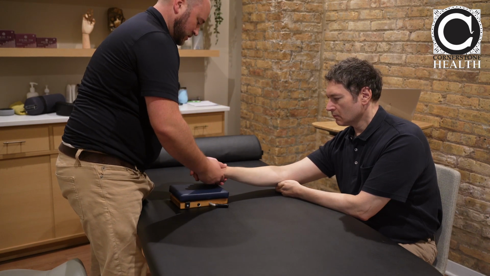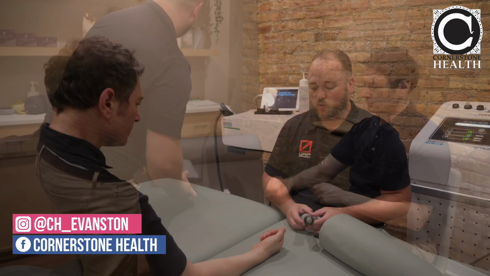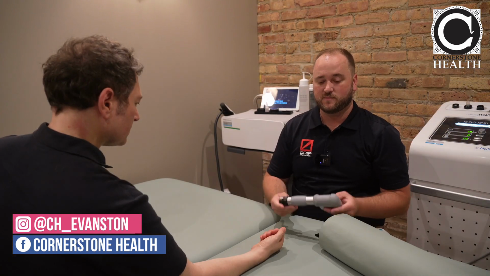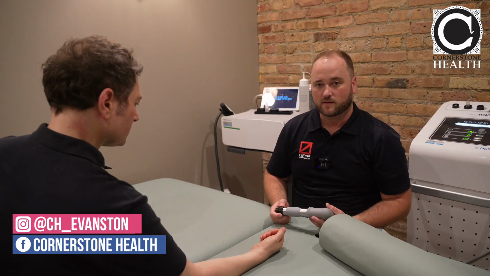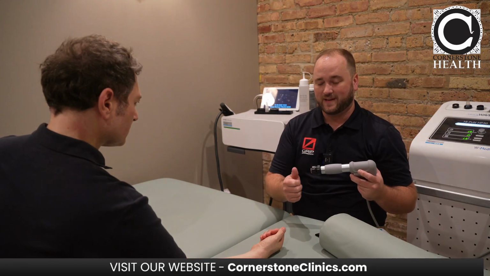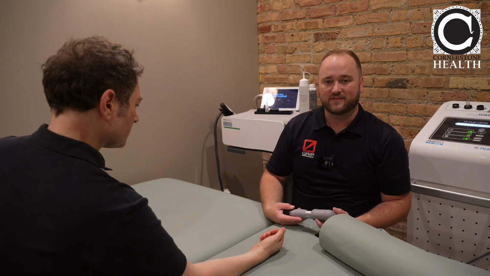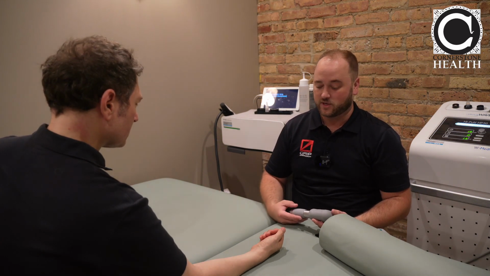Okay, let's go ahead and use some focused and radial shockwave therapy now. We're gonna use a few of our specialized treatments. This is radial shockwave therapy. This uses a sound wave that's gonna travel up to 2.5 inches deep into our target tissue and spurs on a phase of healing and tissue regeneration.